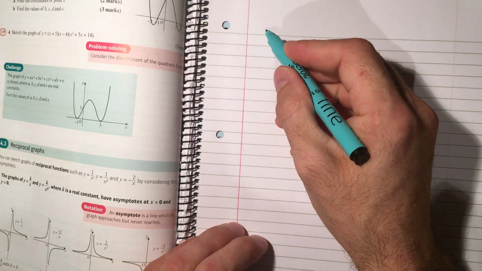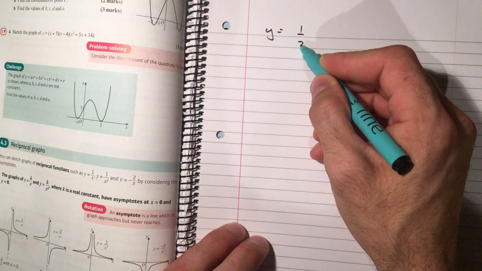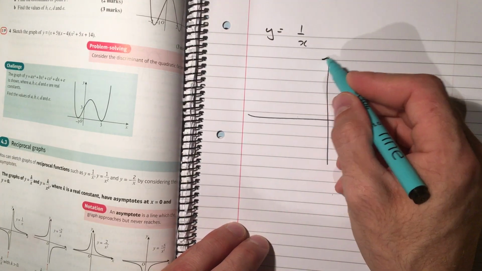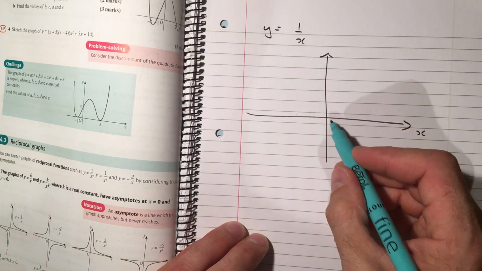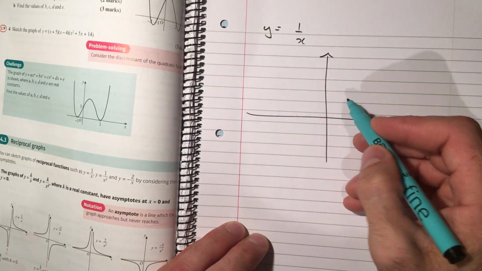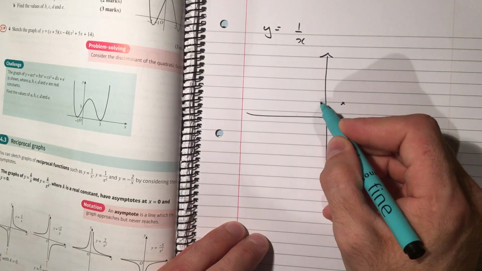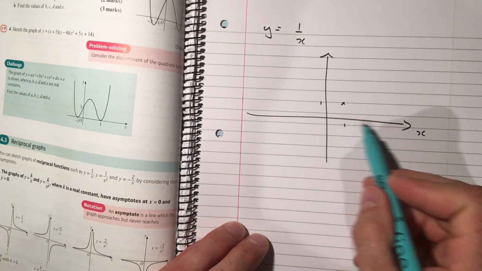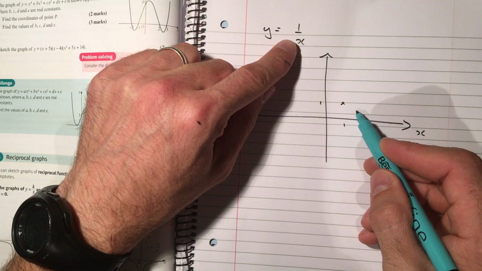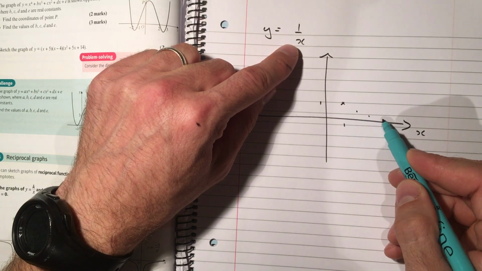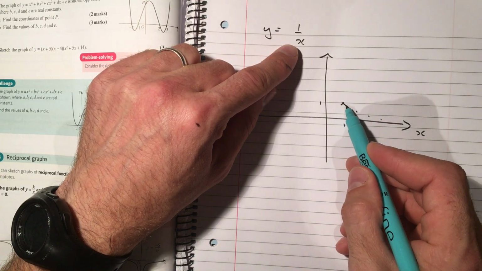So let's imagine y equals 1 divided by x. If x is 1, then y equals 1, right? 1 divided by 1 is 1. So we get 1 and 1. Now, if x is bigger than 1, say x is 2, y equals a half. If x is 3, y equals a third. If x is 4, y equals a quarter. So I get this sort of shape.